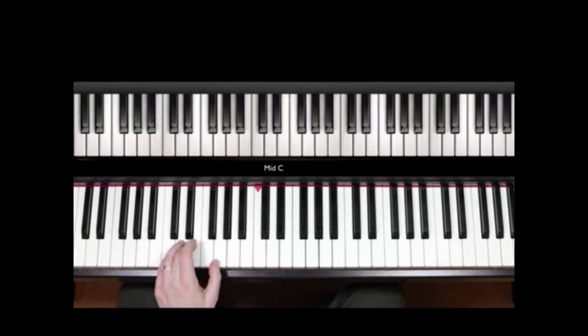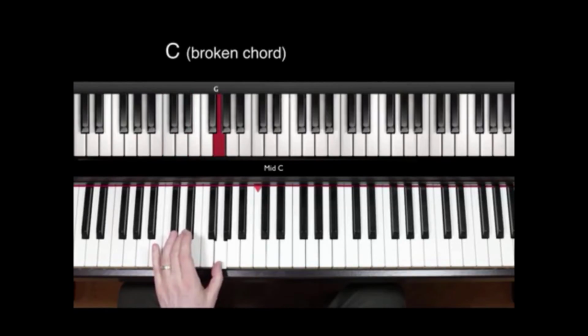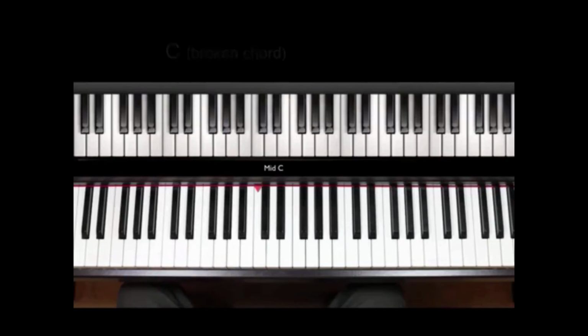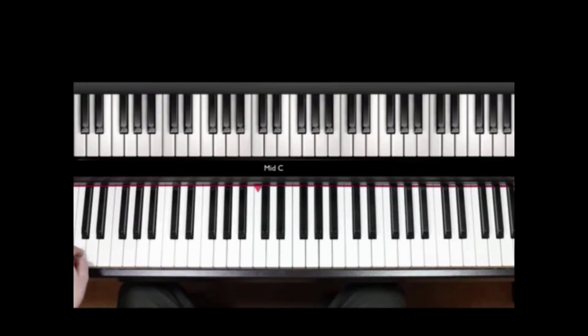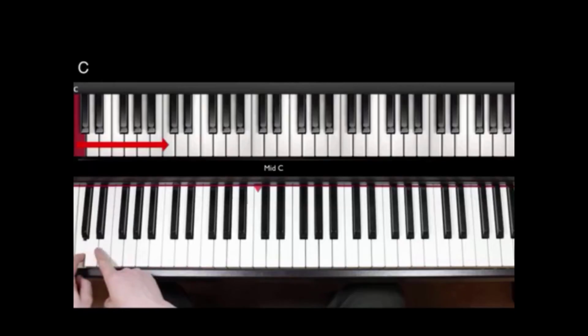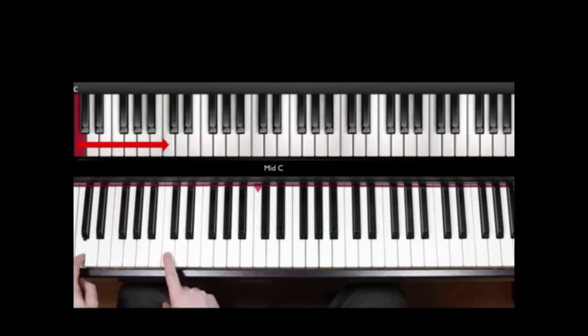Try it with your left hand. C. You're going to make a sweeping melody line using broken chords. So first of all, play a single C note 2 octaves to the left of middle C in your left hand. So that's 1 octave, 2 octaves. So you're going to play that C note. Then you're going to play a broken C chord 1 octave up from that note. That's 1 octave up in your right hand.